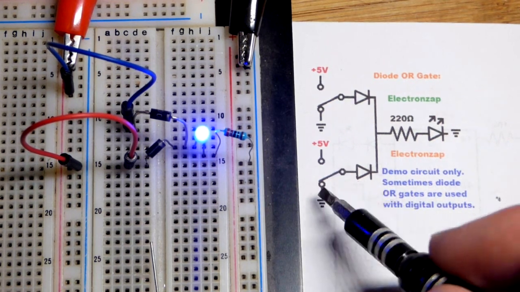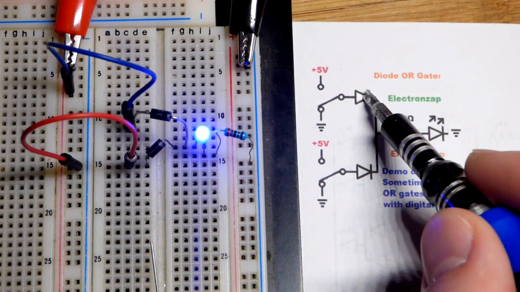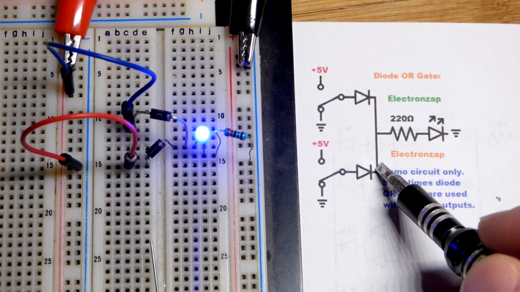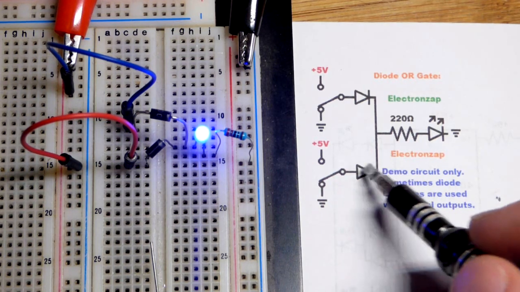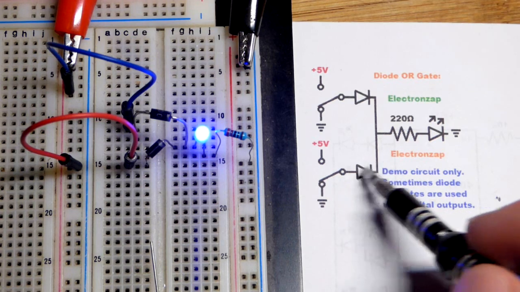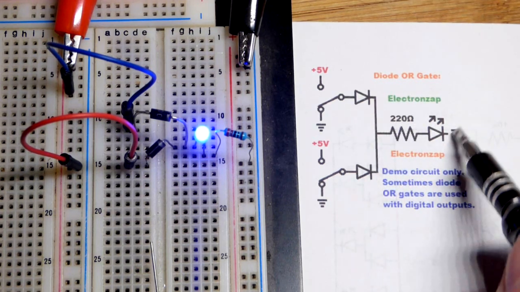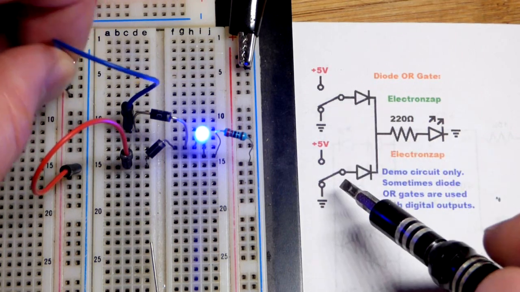But we have this jumper switch, whatever you want to think of it as, connected to ground. So we have the potential of current flowing that way. But the diode blocks current flowing that way. When this side's more positive, that side's more negative, it blocks current. That's the only way that current can flow. That's why we need the diodes in this particular circuit.